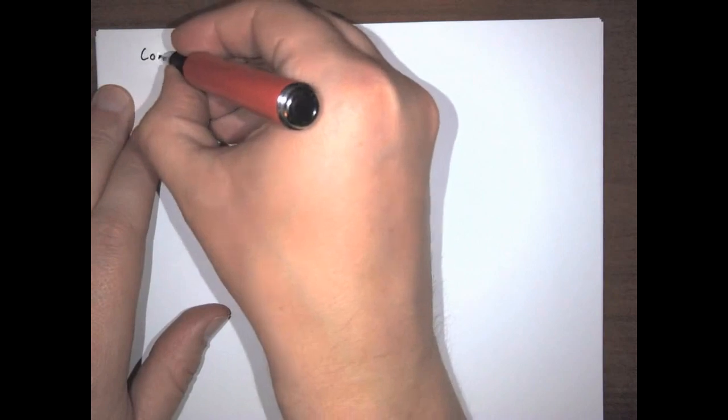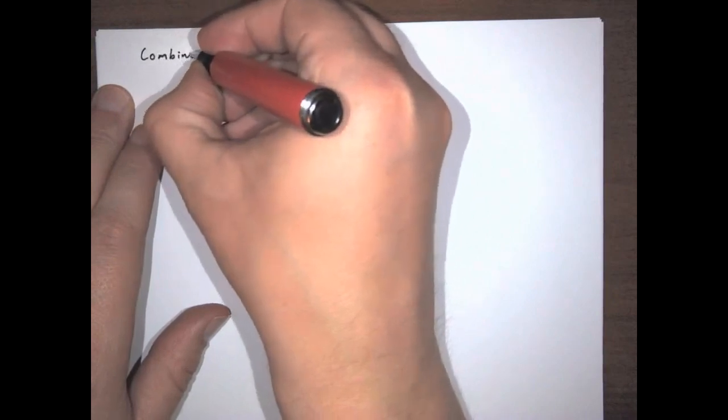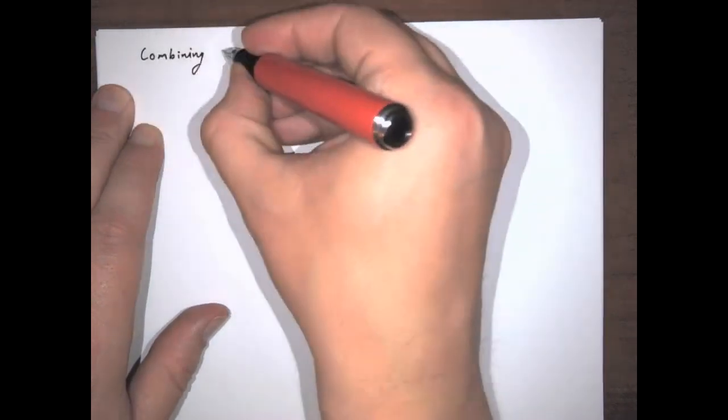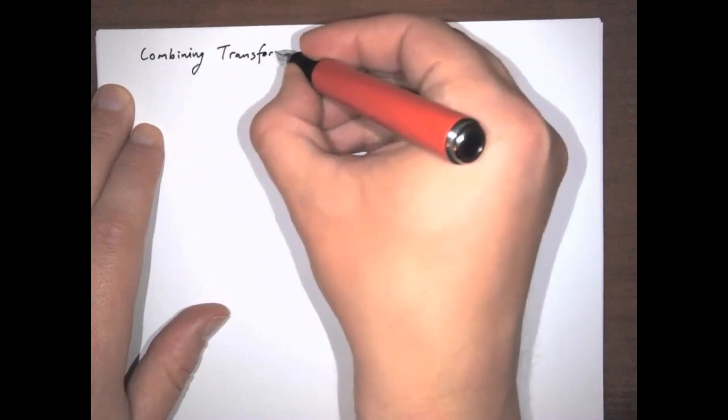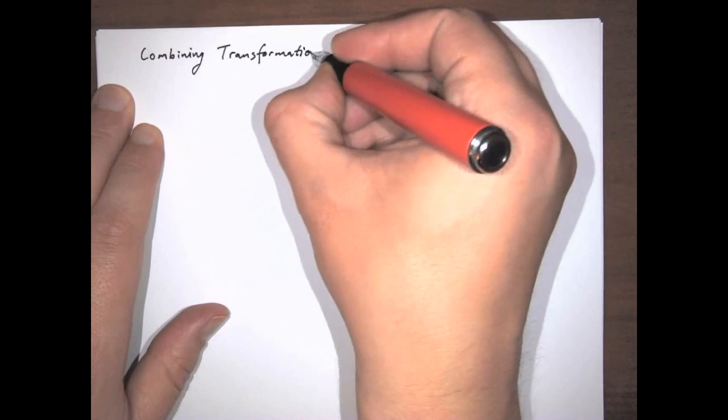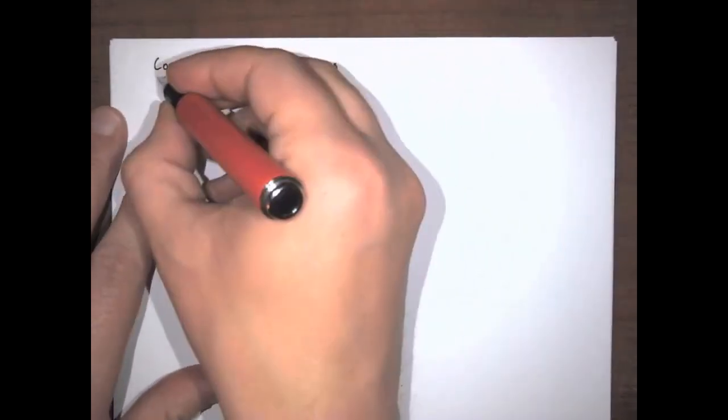Okay, now let's look at how we can combine multiple transformations to the same function. So, combining transformations.